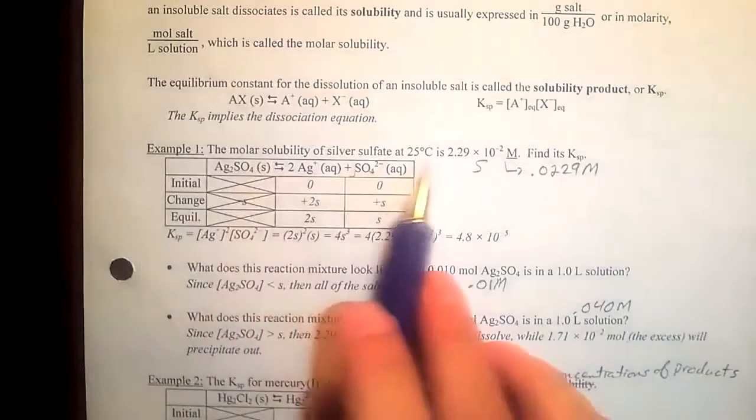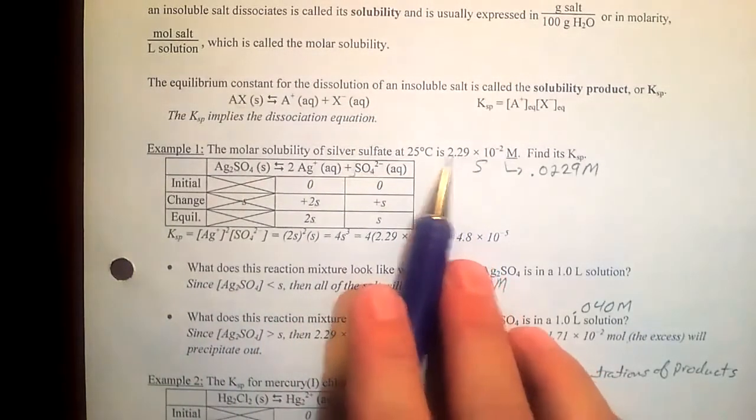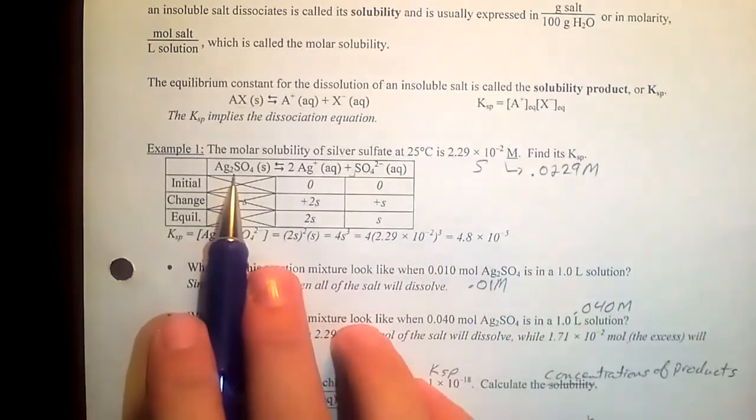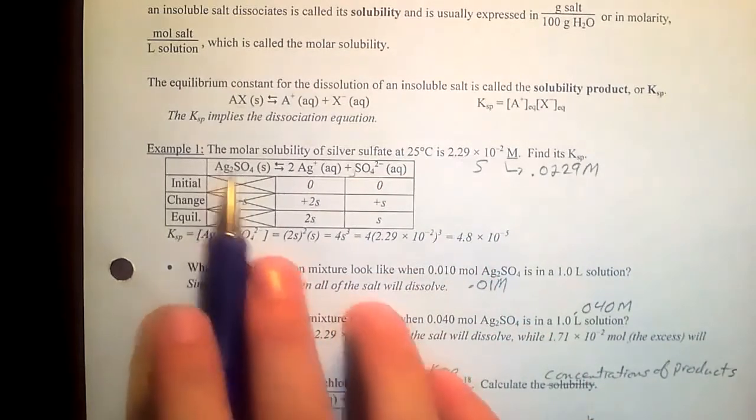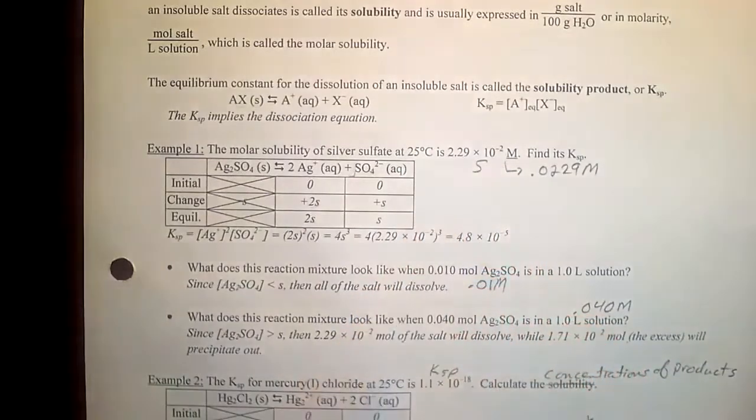So the molar solubility is this much. Now, I would take a note. What they mean is that this is the amount of this that can dissolve. This is the maximum amount of this overall that it can achieve. It can achieve this molarity. Now, here's the thing, though.